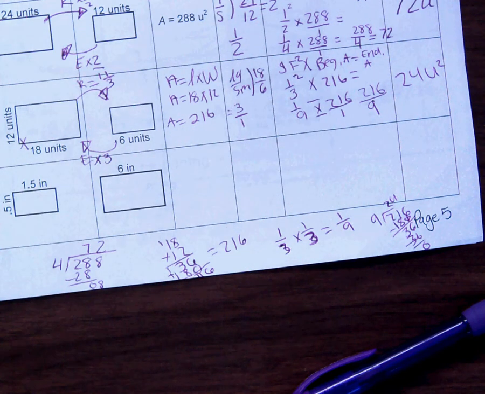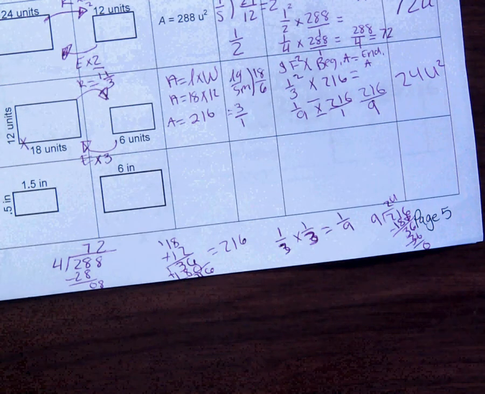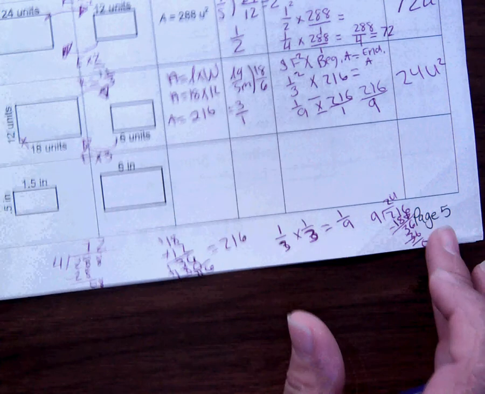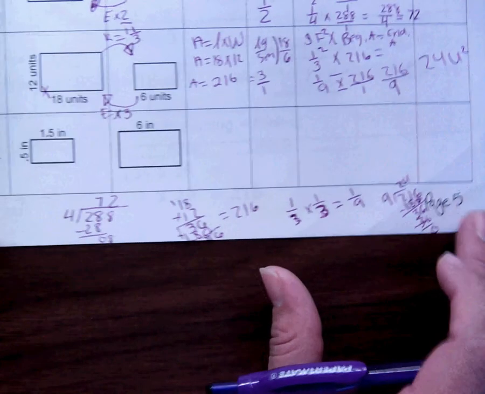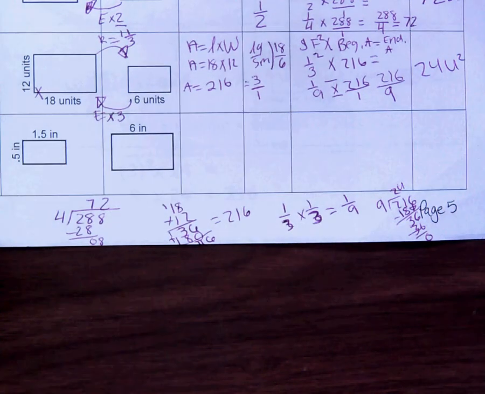Does my third participant want to do it, or should I just take this one? I'll let you do the volume ones. We're doing volume too. We can handle volume, can't we?